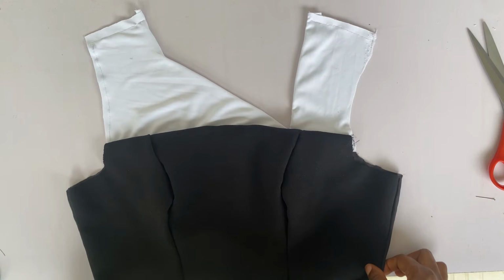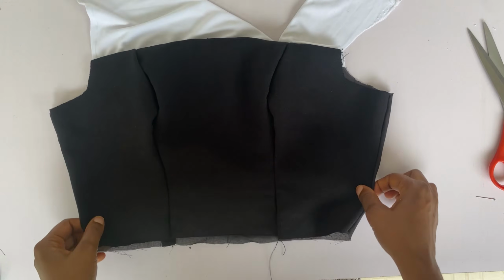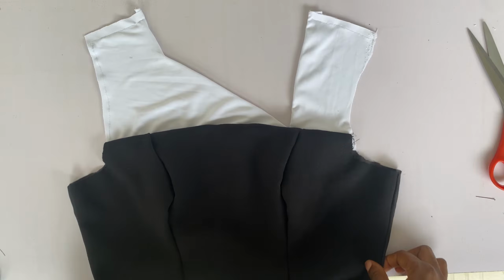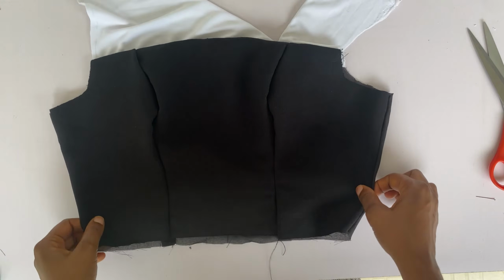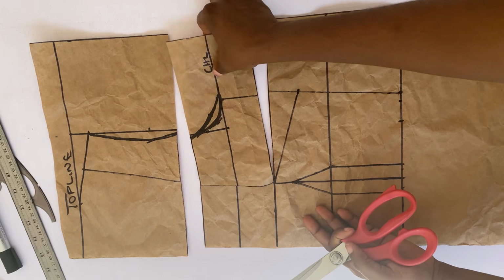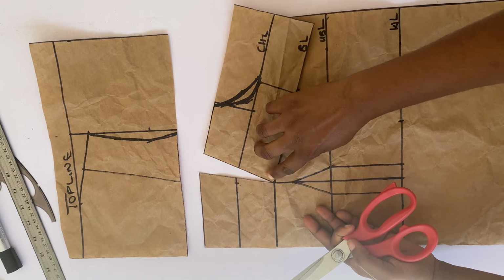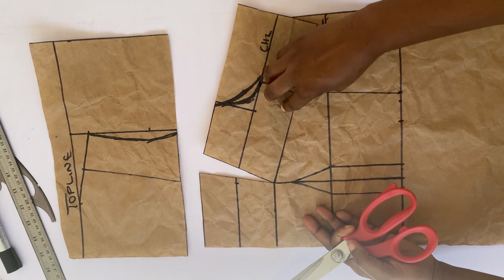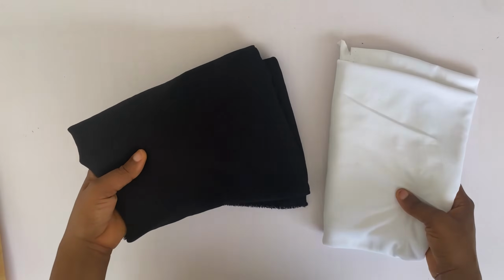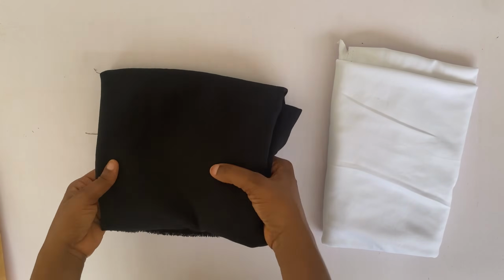Today we are going to be learning how to sew this asymmetric neckline bustier dress. This is actually what is trending right now, and in today's video I'm going to be showing you how to draft the pattern. I'll be eliminating the bust darts from this pattern to make it a perfect fit, so definitely you're going to learn a lot from it.